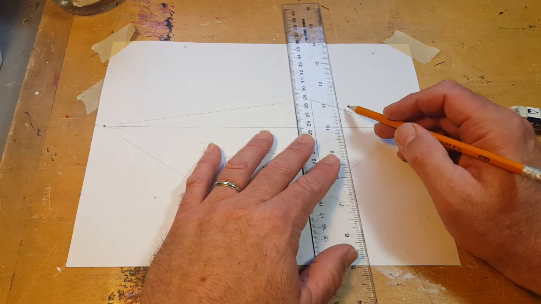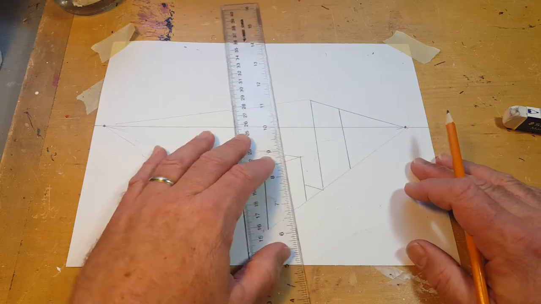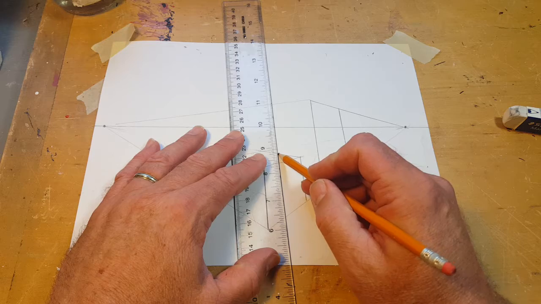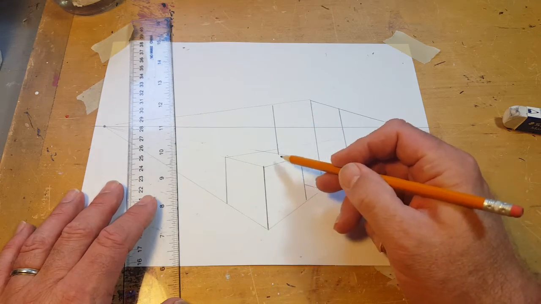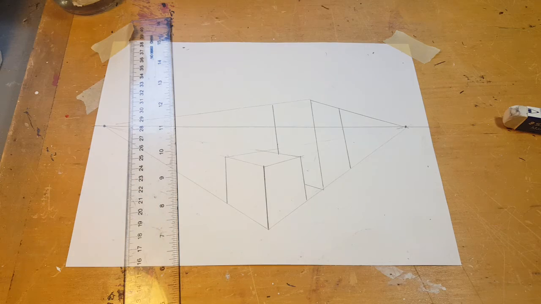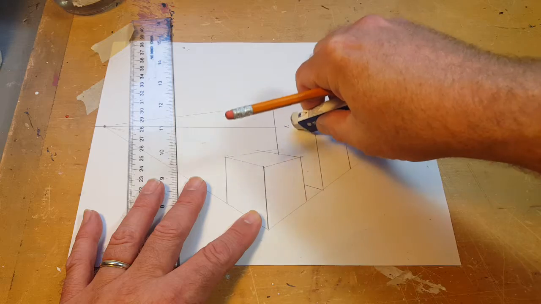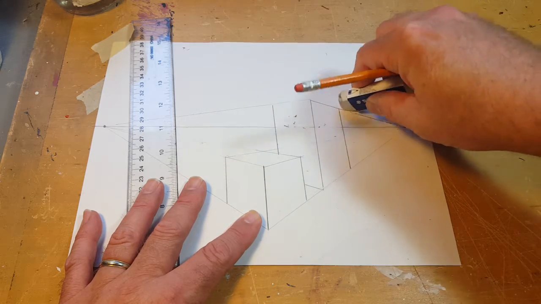Slide it out to the right, put in a parallel line, back on the vertical line, and I'm going to go somewhere along here, and I'm going to stop when I hit that line. Take my eraser, clean out the horizon, and the top line.